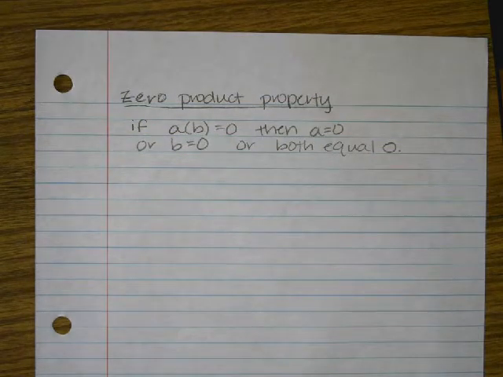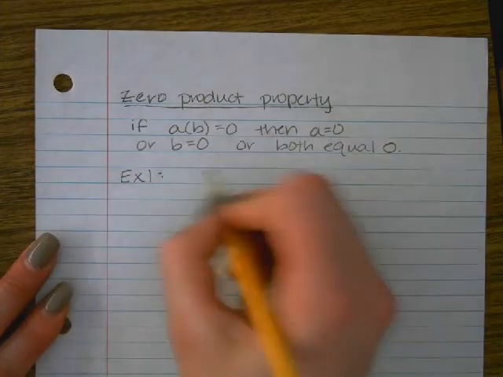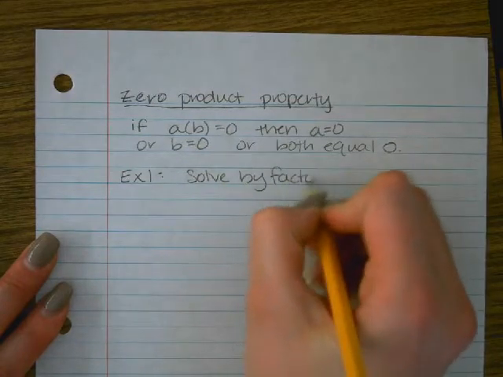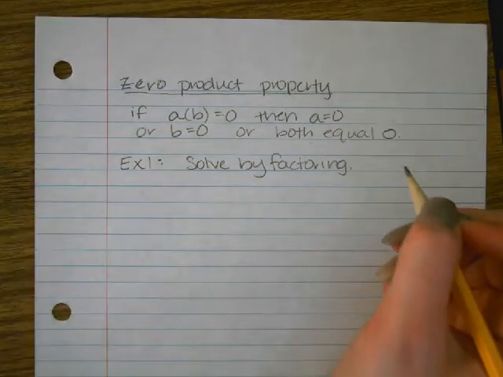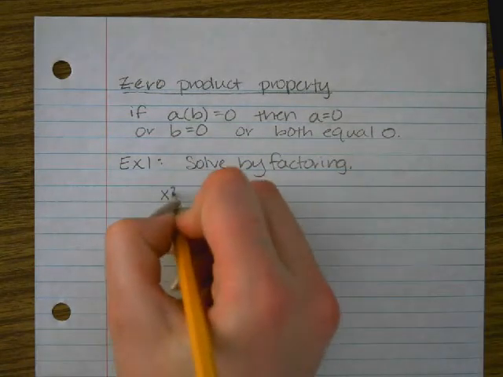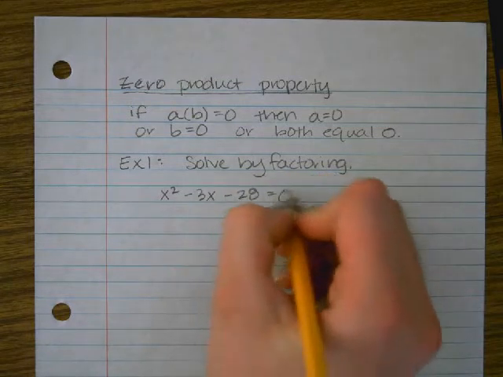And this is the property that we use to take equations. Equations have an equal sign in them. This is the property we use to take an equation and factor it and then solve the equation. All right, we use the zero product property. So here is example number 1. We are going to solve by factoring. That's what the instructions are going to say. They won't always tell you that your method of solving is factoring. Sometimes it will just say solve, period. But we're going to solve it by factoring. And the problem is x squared minus 3x minus 28 equals 0.